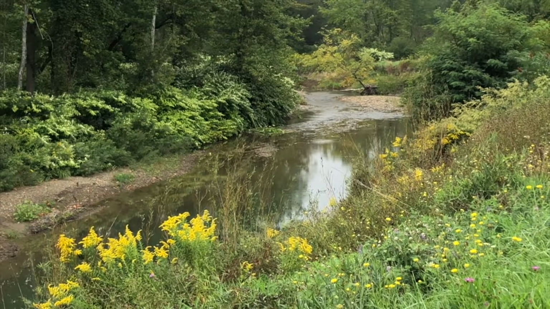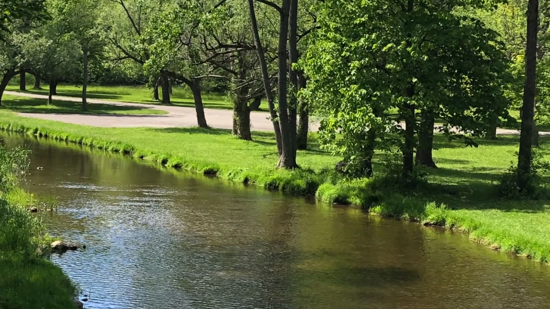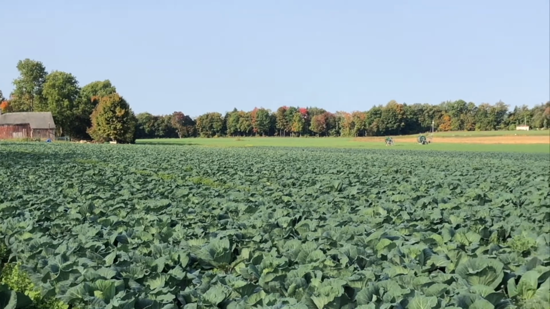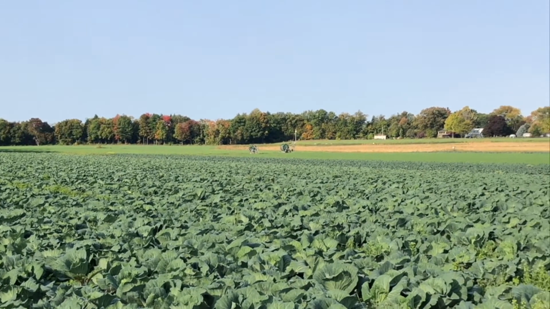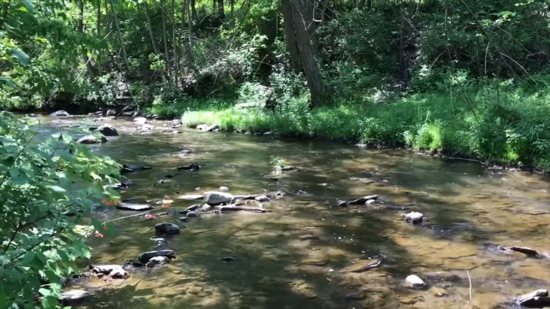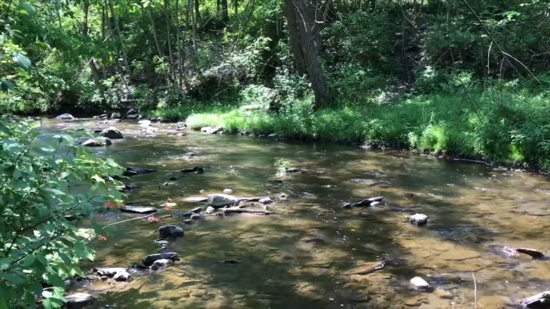Small changes, such as leaving a buffer on the land before the edge of the water, or not mowing grass past a certain point, leaving a vegetated strip, or not planting crops the whole way up to the edge of the river, also make a big difference and help reduce sediment and nutrients from entering the water. These are examples of best management practices, or managing your land to help mitigate pollution from entering waterways.